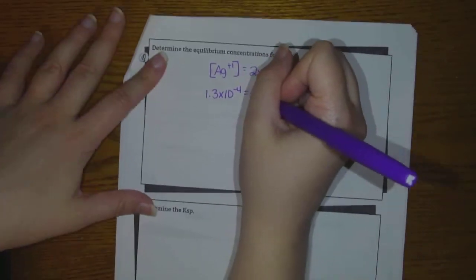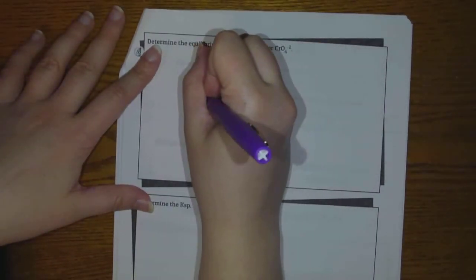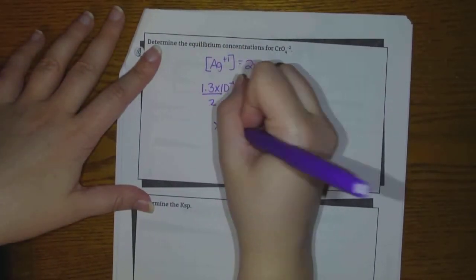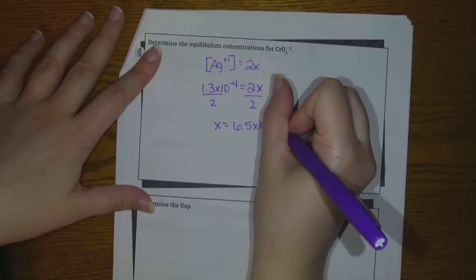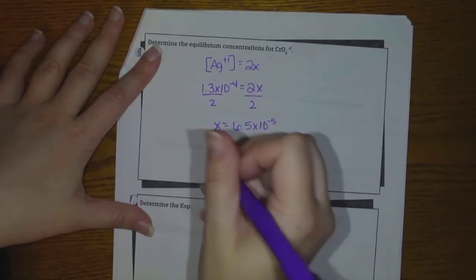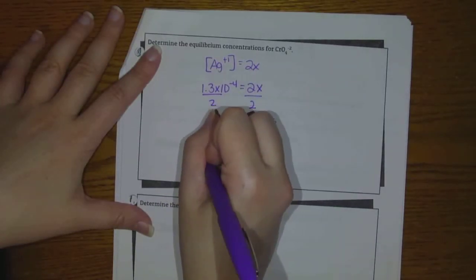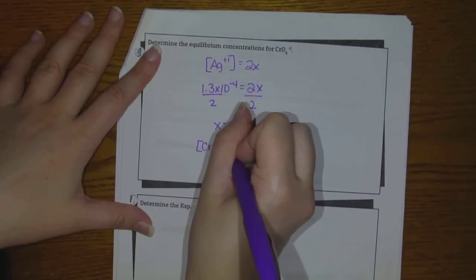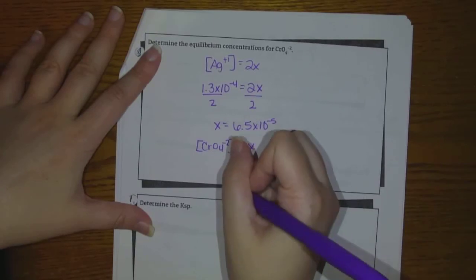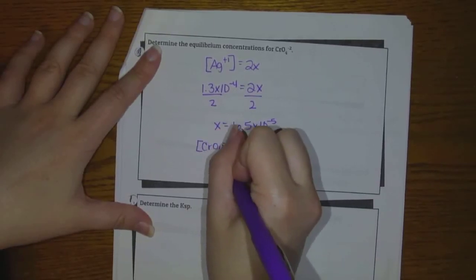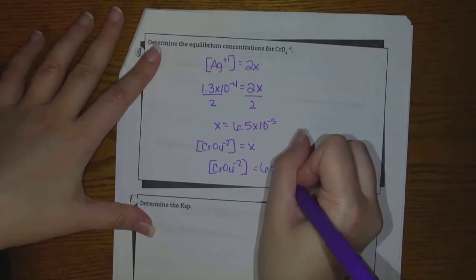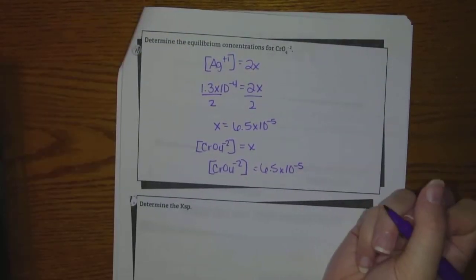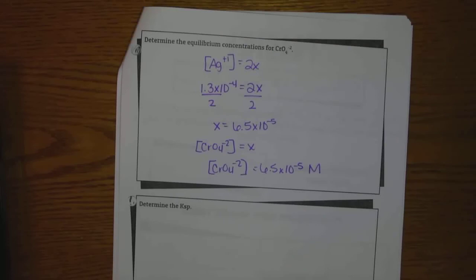So what I need to do is divide by 2 on both sides, and that should give me my x value, which is going to be 6.5 times 10 to the negative 5th. Okay? If I say that my chromate ion is just going to equal x, well then my chromate ion's concentration should be 6.5 times 10 to the negative 5th, and this is going to be molar.